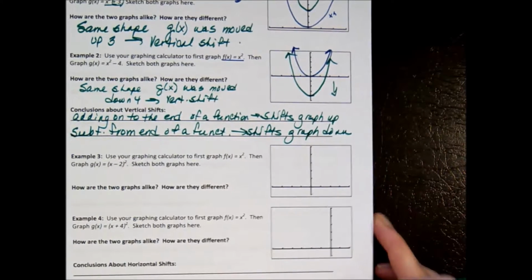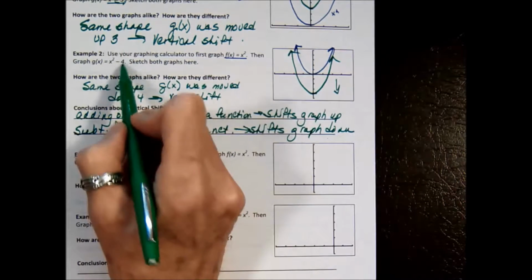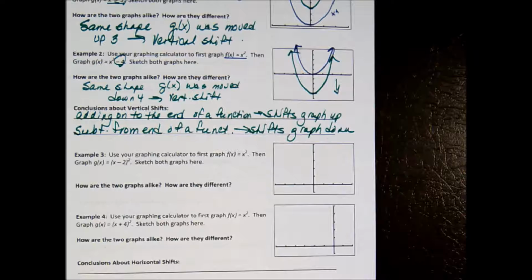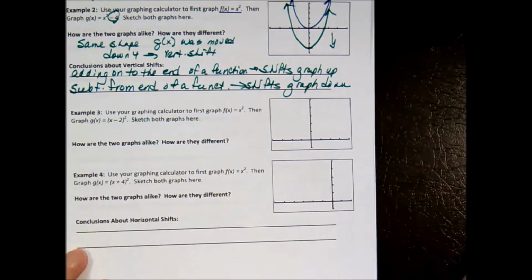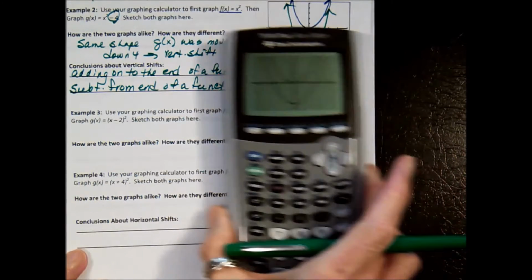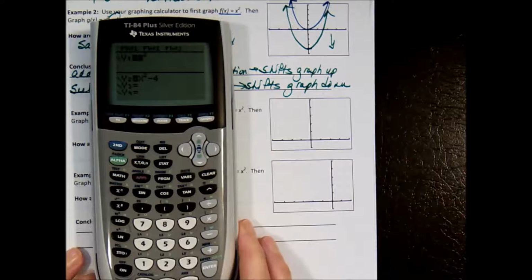And this is the one that is fairly intuitive. Adding on or subtracting from the end is going to move the graph up or down. All right, let's look at a second one. So in example 3, we're going to go back in our graphing calculator and we are going to go to our y equals. Once again, we're going to keep that x squared.